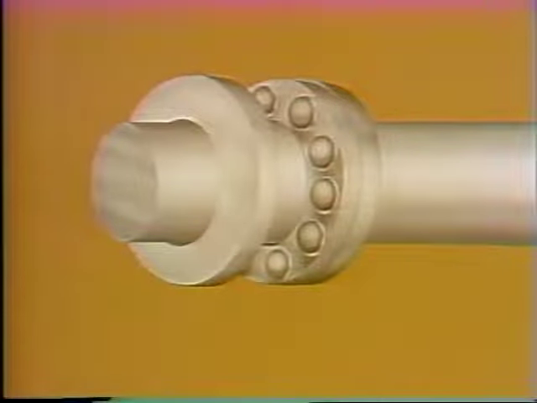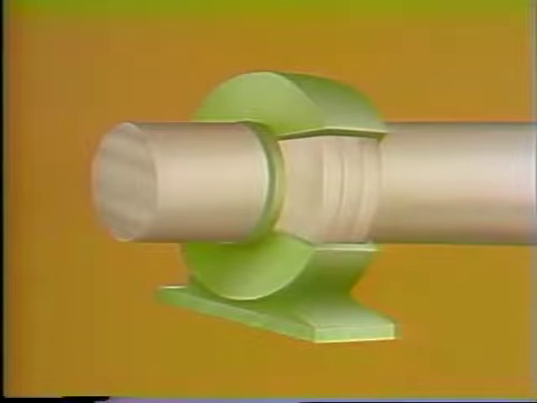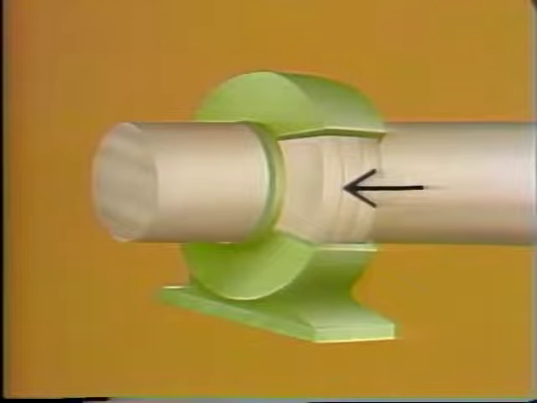A stationary ring also fits over the shaft and is placed up against the rolling elements. The stationary ring is attached to a housing. Lubricant keeps the parts from actually touching each other. Now keep this in mind as we describe how the bearing works. When the shaft tries to move, the rotating ring pushes against the rolling elements, and the rolling elements push against the stationary ring. Since the stationary ring is attached to the housing, axial movement is prevented. This type of bearing prevents axial movement in this direction only.